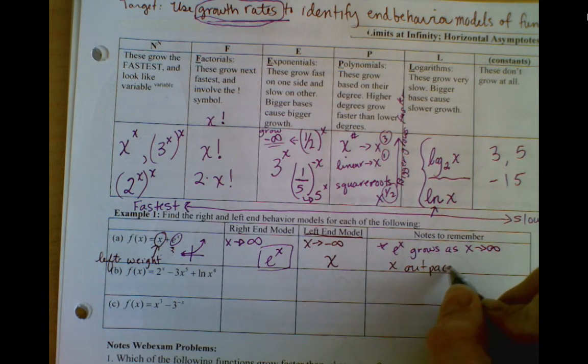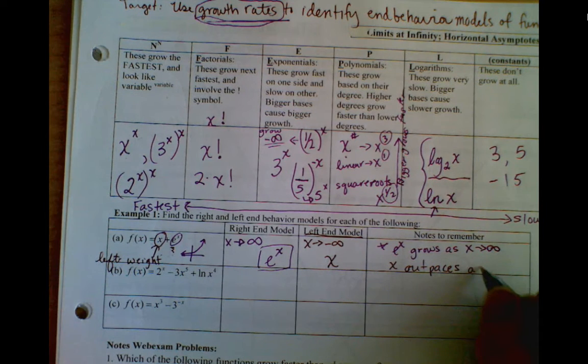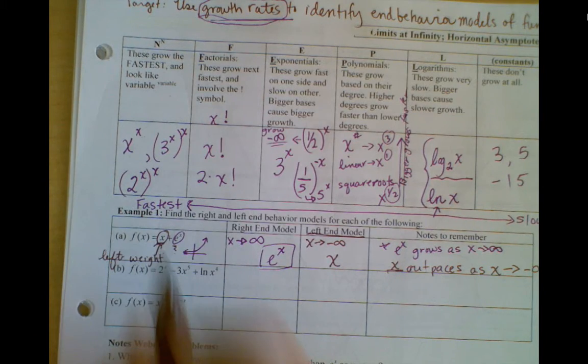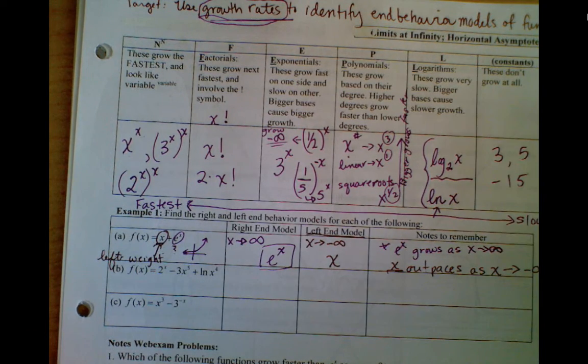outpaces or has more weight as x approaches negative infinity. So this x is representative of this x. Let's look at this guy.